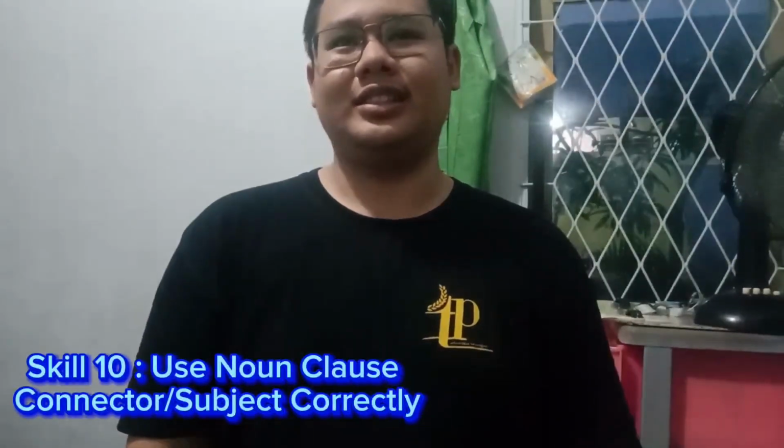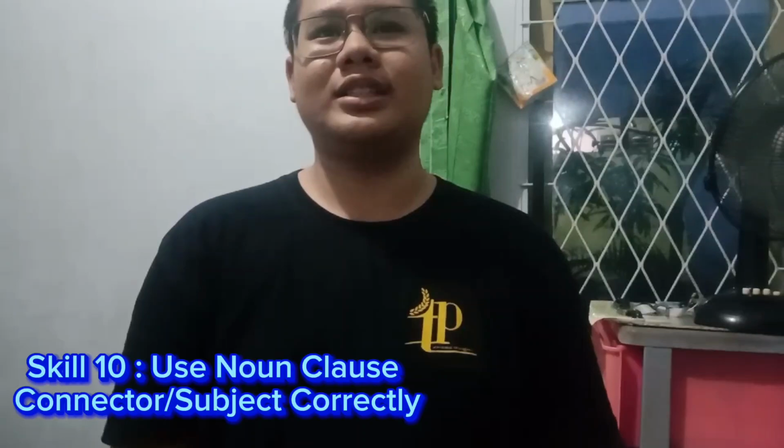Noun clause connectors or subjects are words used to introduce a noun clause in a sentence. A noun clause functions as a noun and can act as the subject, object, or complement. These connectors link the noun clause to the rest of the sentence.